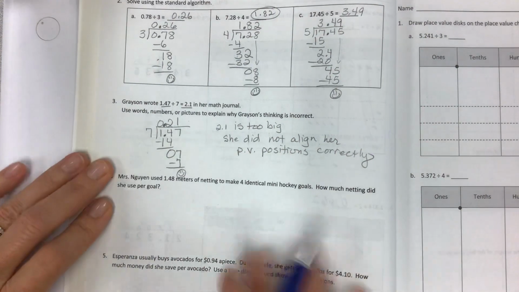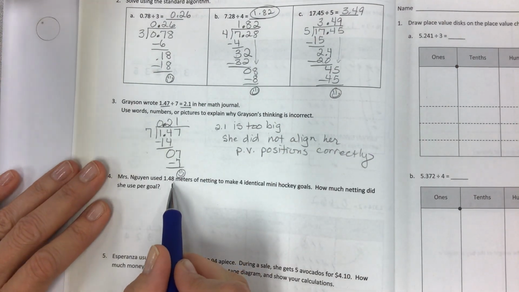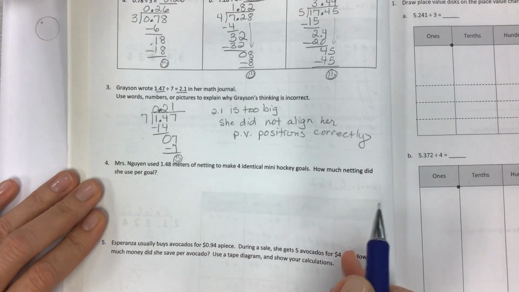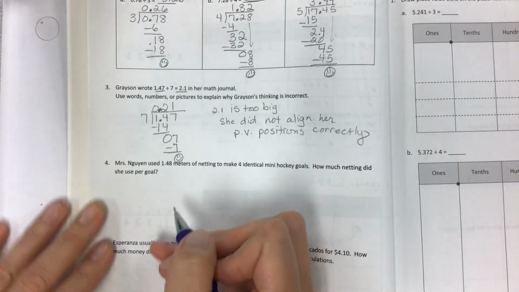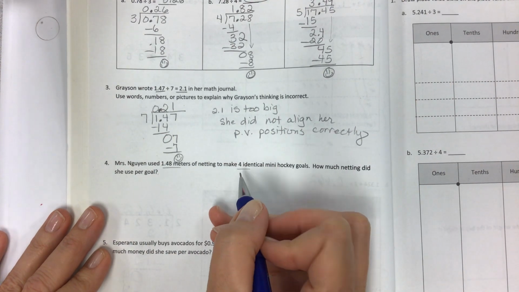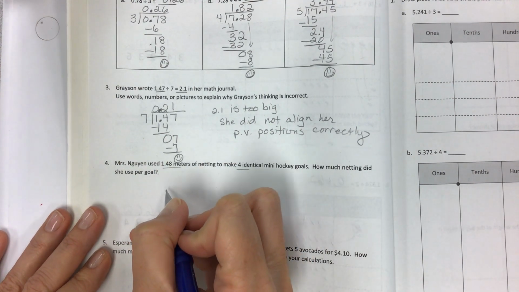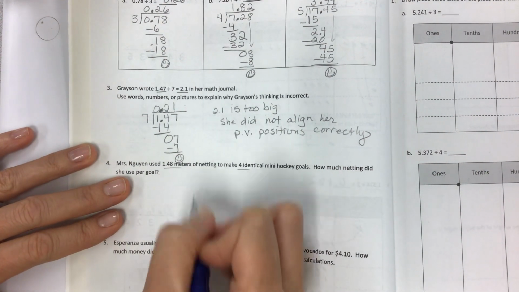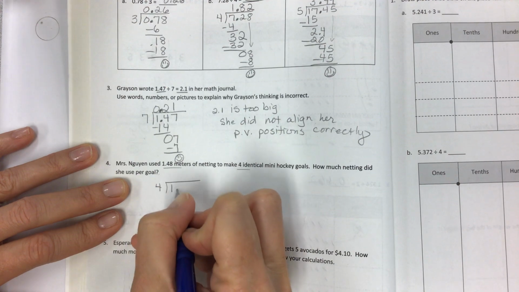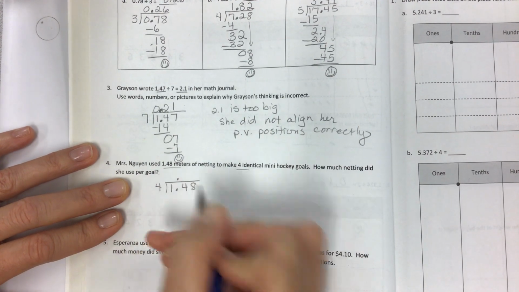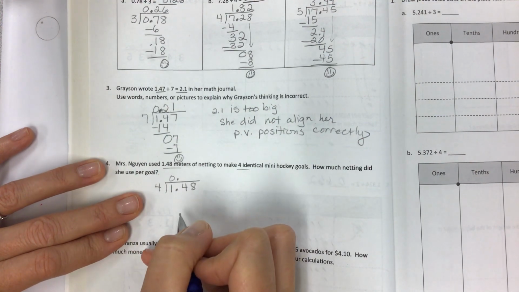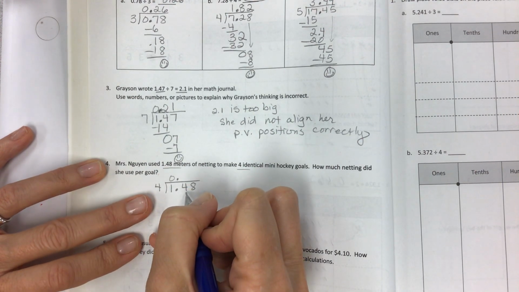Moving right along. Mrs. Nguyen used 1 and 48/100 meters of netting to make 4 identical mini hockey goals. How much netting did she use per goal? This is the total. This is what she's dividing it by. If you just use the standard algorithm, and you're welcome to set up a place value chart and do all the discs, but I am going to use the standard algorithm, decimal up, divide, not able. Divide, yes, I'm able.